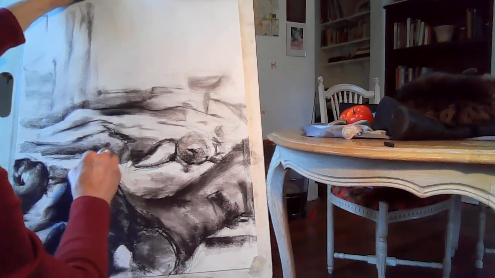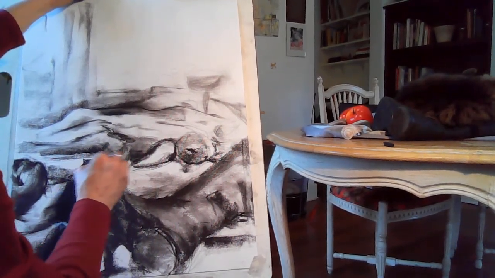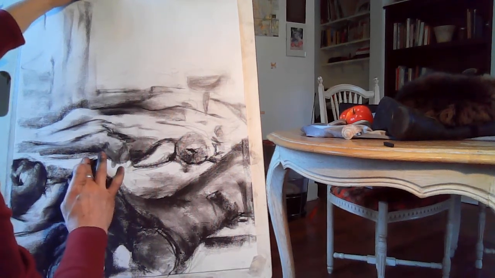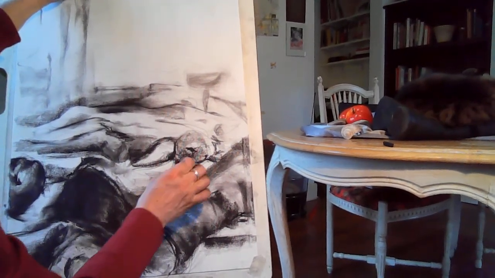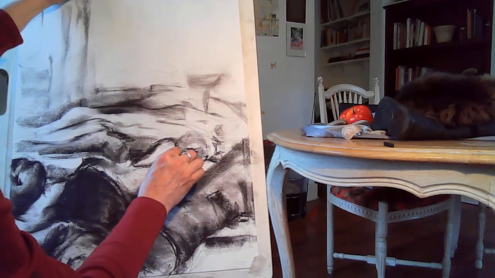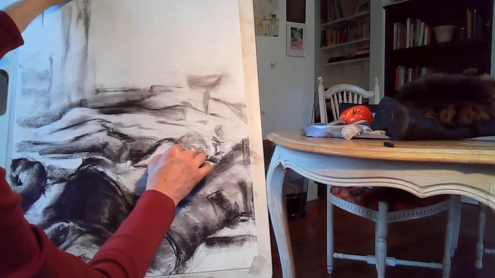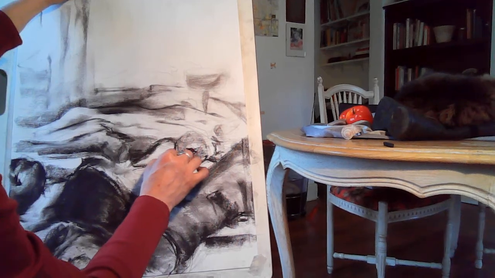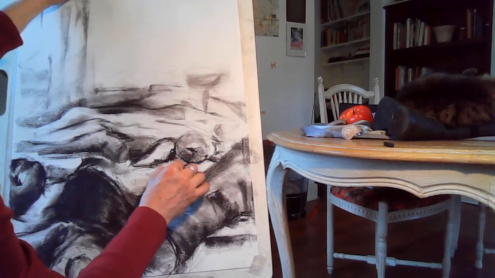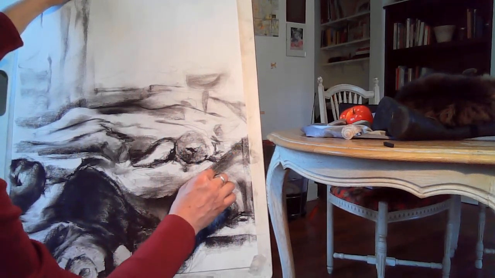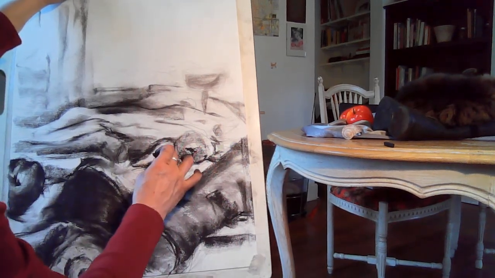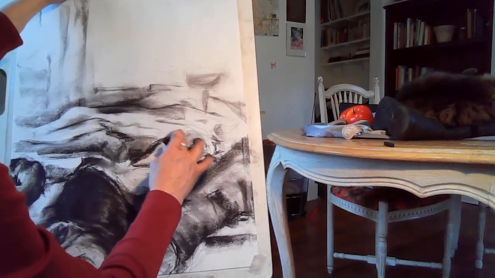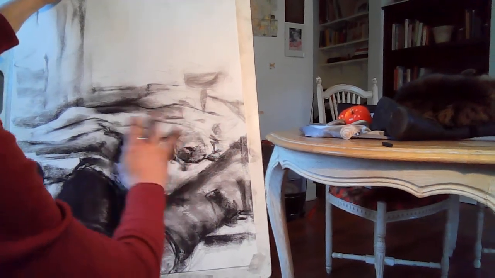Squinting. There's a shadow over here. There's my big cat. I can't even see it. Jeez.